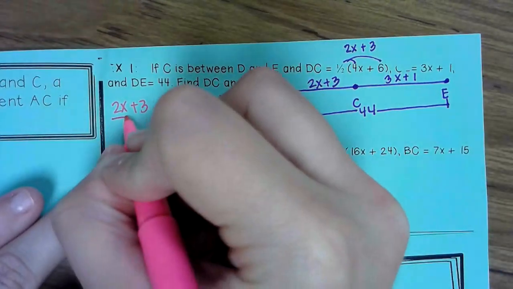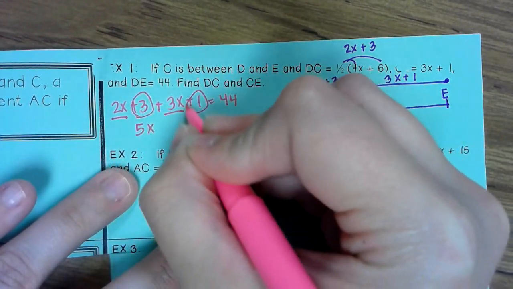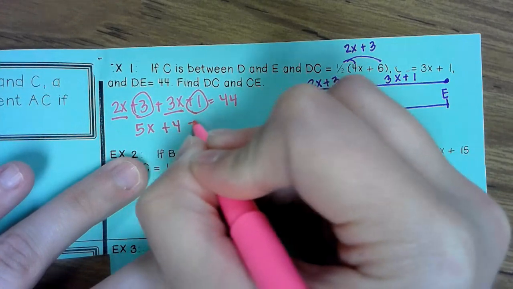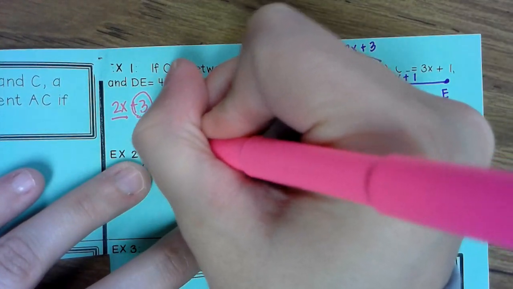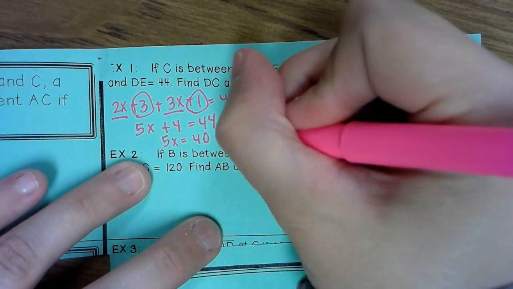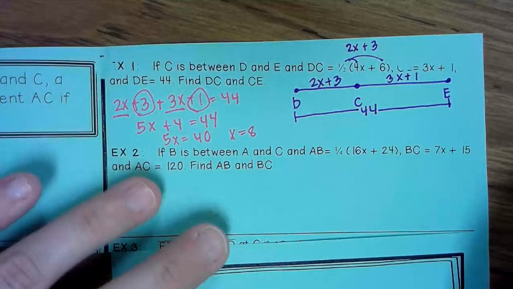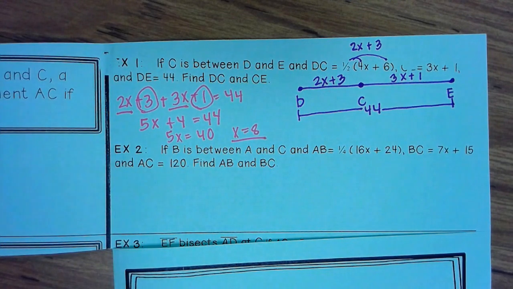I'm going to combine like terms. 5x, 3 and 1 gives me plus 4 equals 44. Can subtract the 4 over, so 5x equals 40. Divide by 5, so x equals 8. Again, make sure you're answering the problem, though. It says to find DC and CE. So I am going to go back and plug that in.